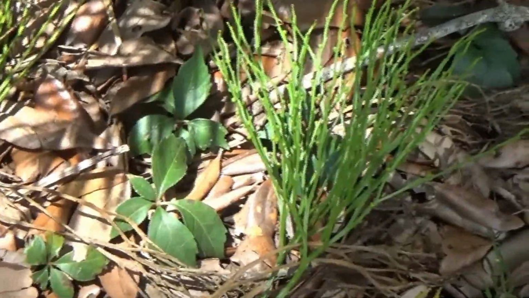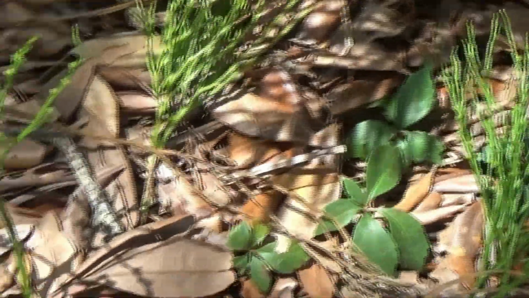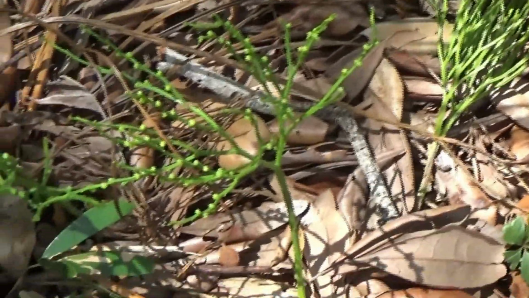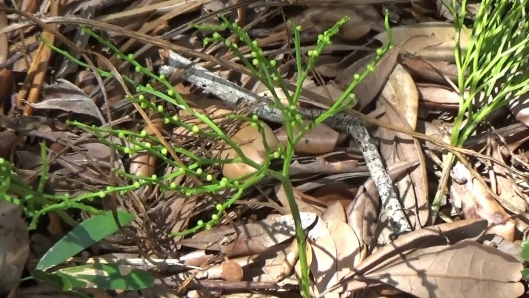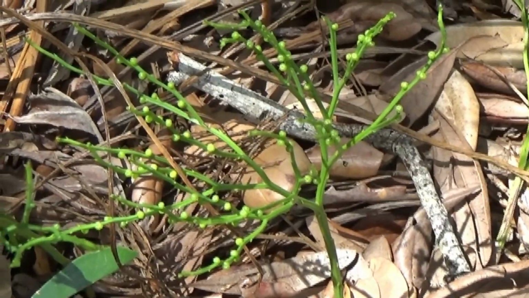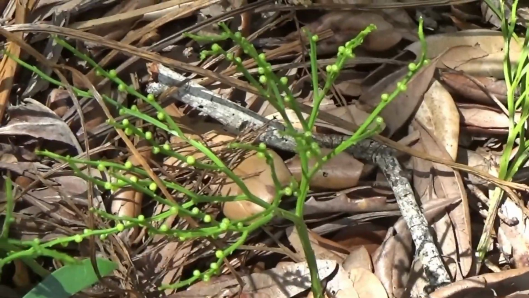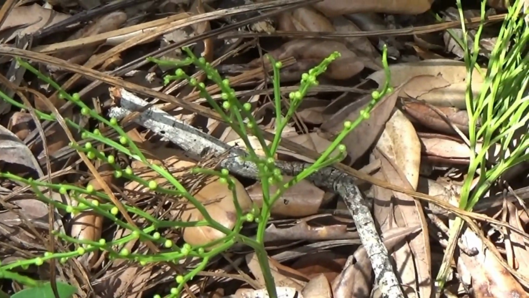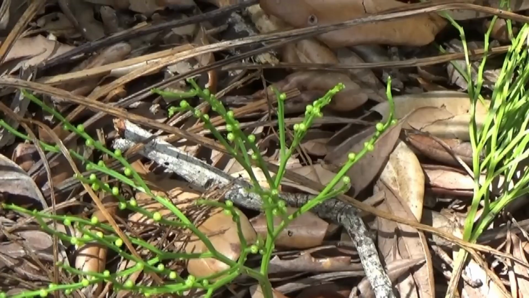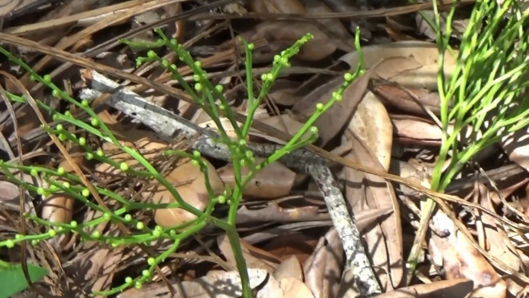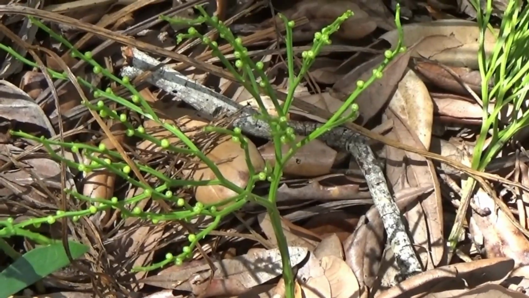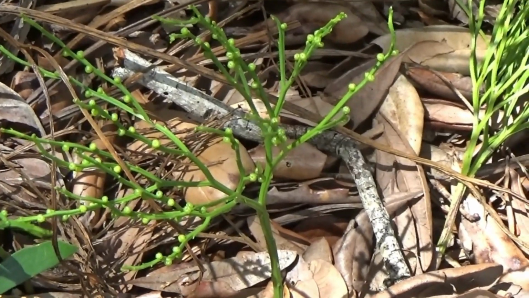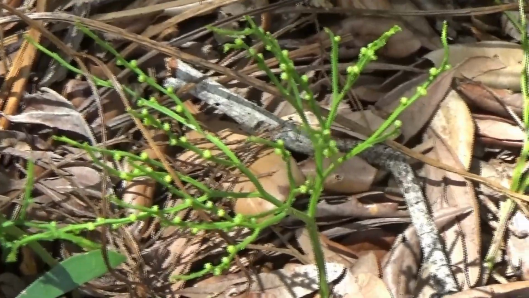What is this growing back here? Looks kind of like a green stem. Not much to it. That's a whisk fern. Whisk fern, division Xylophyta. This one has some of the spore-producing structures starting out, those little green spherical looking structures on there. When they get ready to release spores, they're going to turn kind of an orangish color. Then spores will go everywhere. Whisk fern, division Xylophyta.